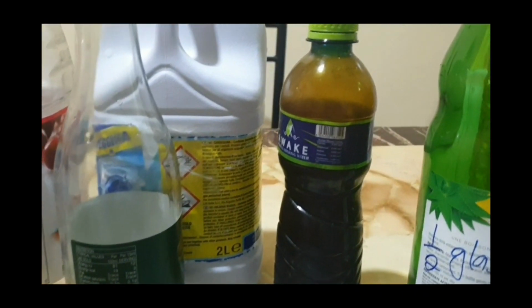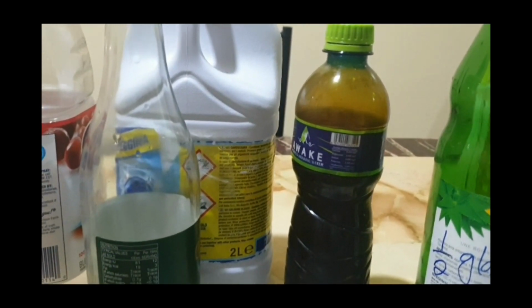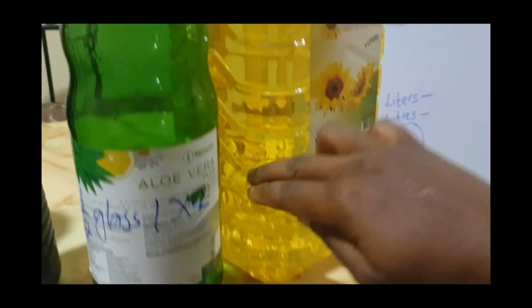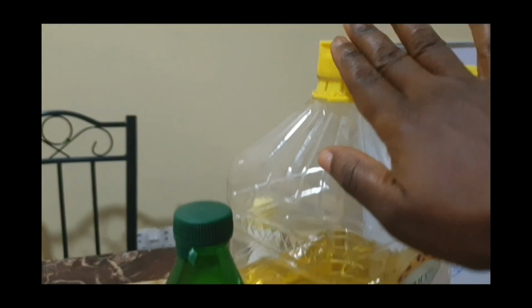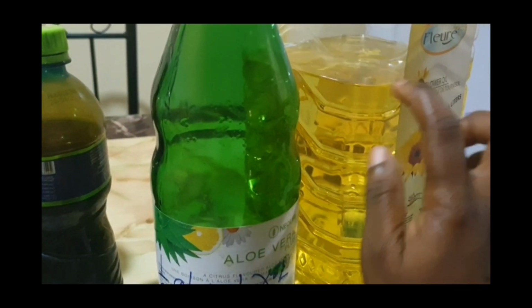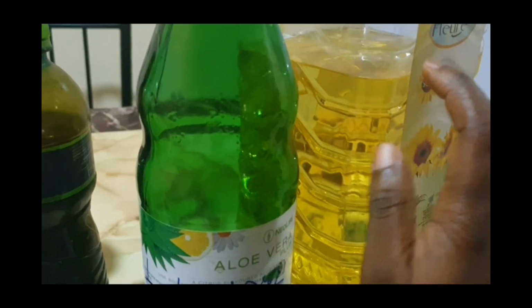So the difference between capacity and volume is that capacity is the amount of liquid a container can hold. But volume is the amount of liquid in a container.